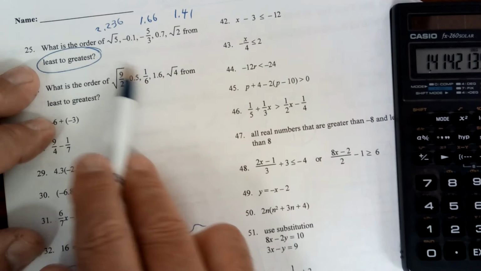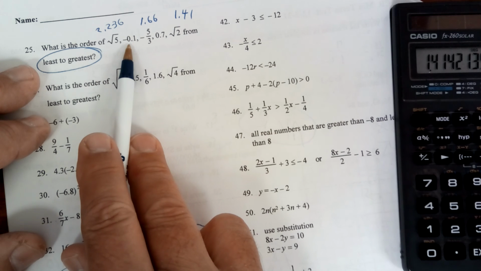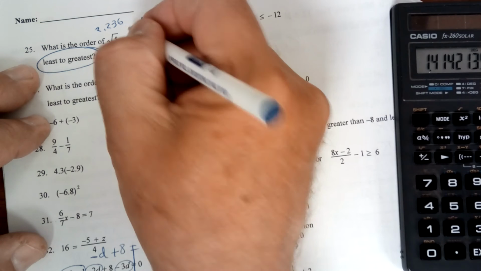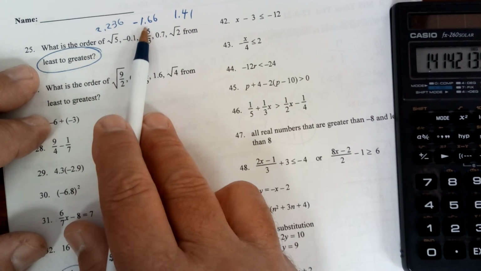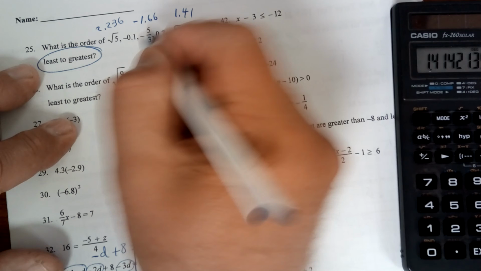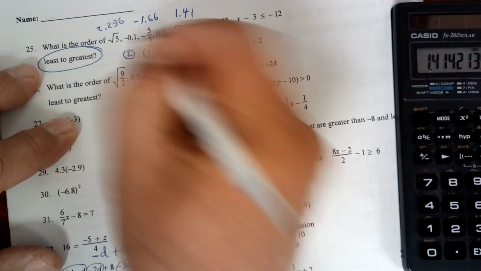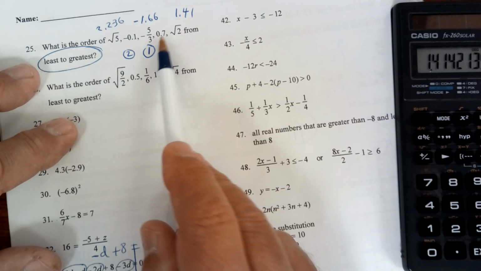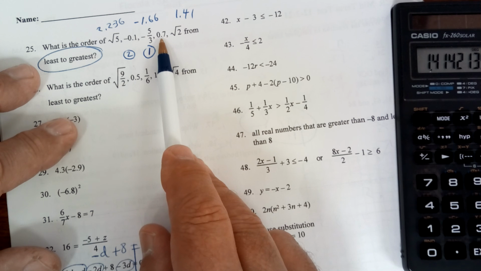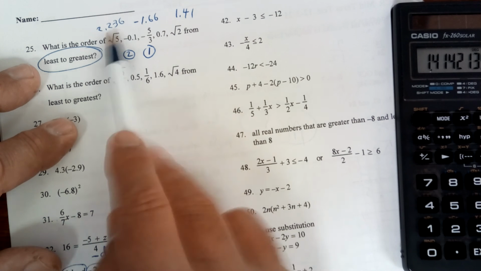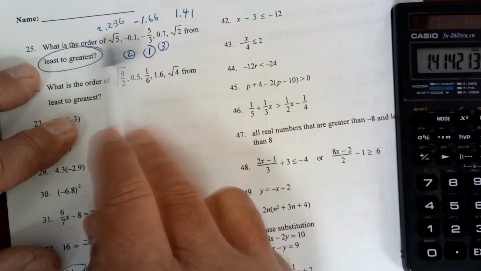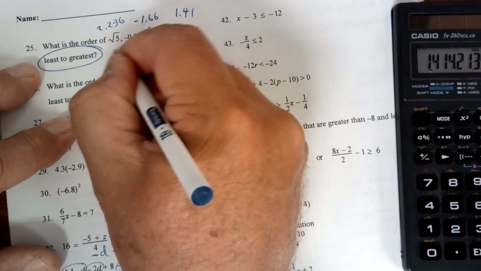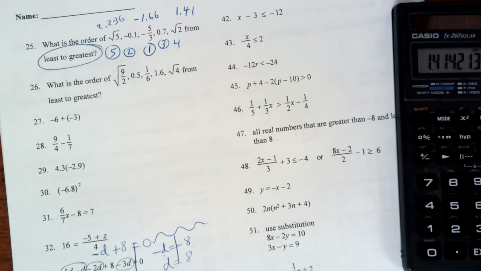All right, so the smallest one. Now the negative is always the smallest one, so it's one of these two. This one is a negative 1 point 0.1, and this one is a negative 1 point. The bigger the negative, the smaller. So this is number 1, this is number 2, and then the next one, 0.7, would be smaller than these two. So I'm going to say 0.7 is number 3. And then this one is smaller than that one, so I'm going to say this is number 4. And the biggest one is here, and I'm going to say that's 5. And that's from least to greatest. Make sure you know that.